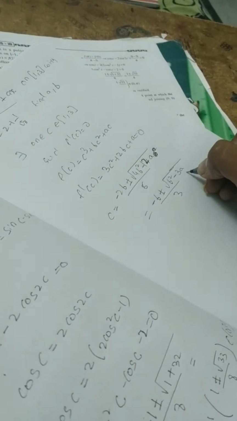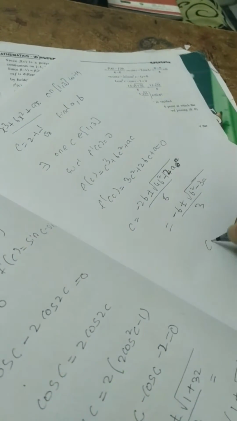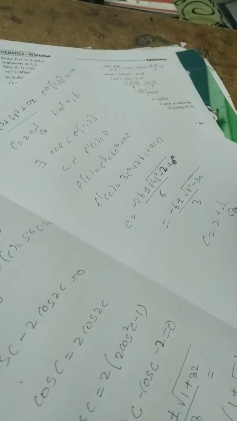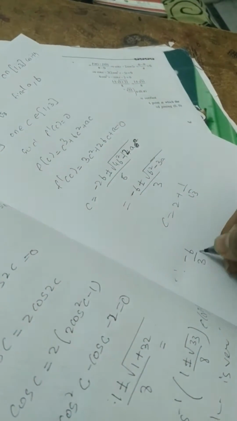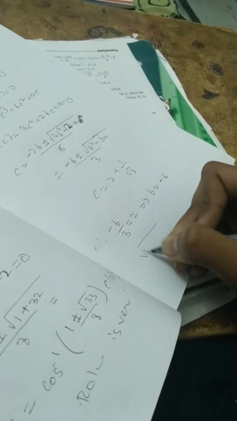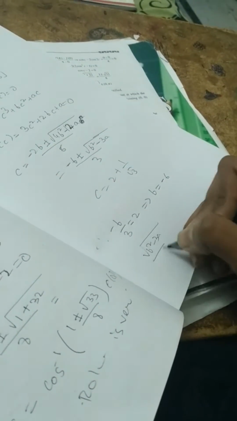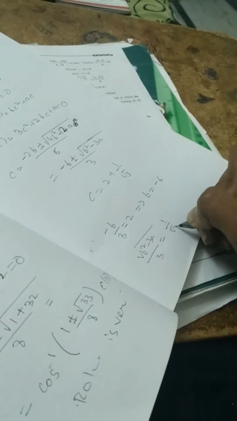It is given that c is equal to 2 plus 1 by root 3. Therefore minus b by 3 is equal to 2, that is b is equal to minus 6. And under root of b square minus 3a by 3 is equal to 1 by root 3.